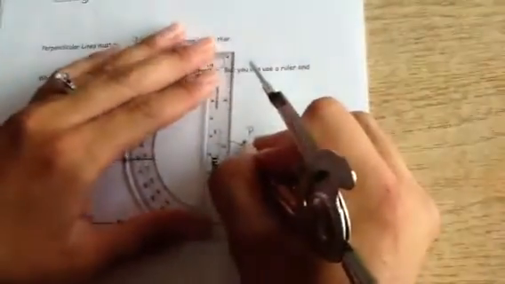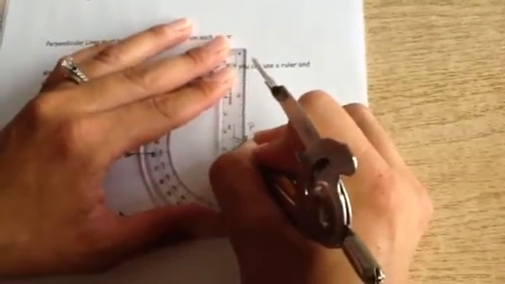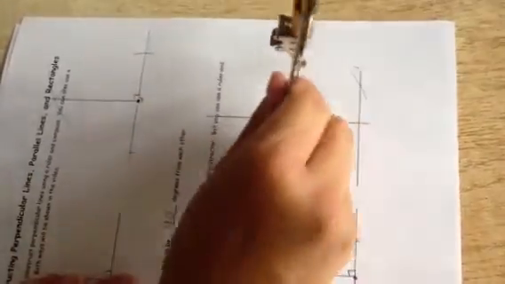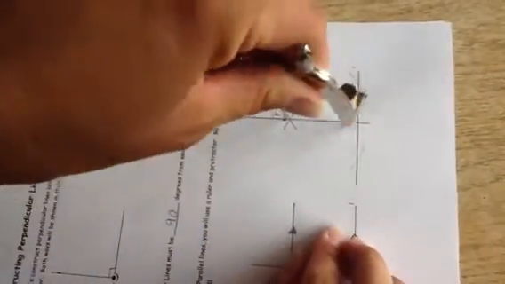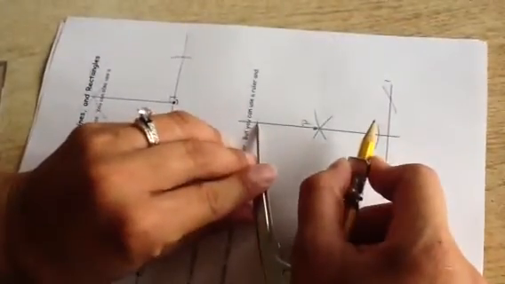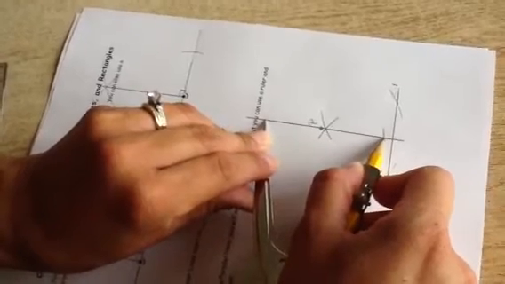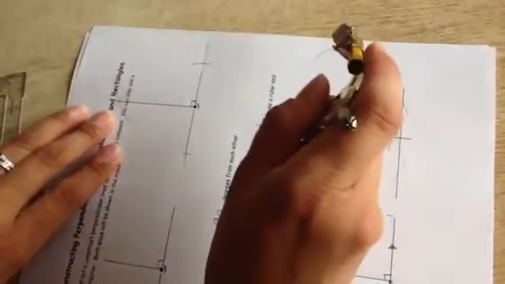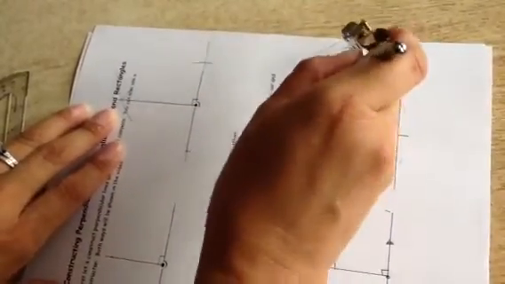So this one should probably be extended because we're going to have to do the same thing. So we need to be able to strike an arc going the other direction. So, same thing, if I strike an arc over here, keeping the compass the same distance apart. Now, I have to measure the distance that they are from each other. So here and here. Now that I have that, strike an arc this way, strike an arc that way.